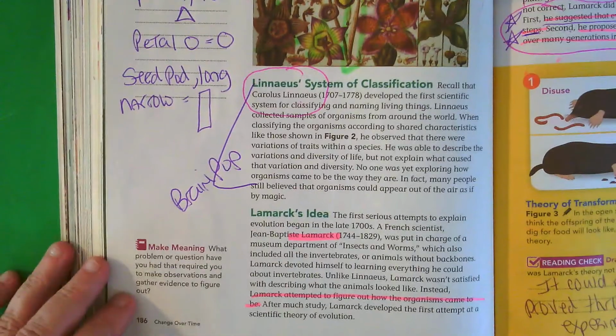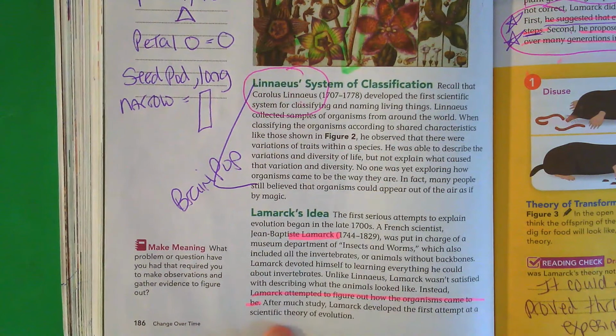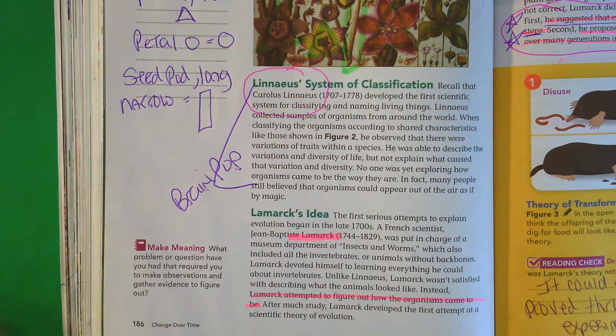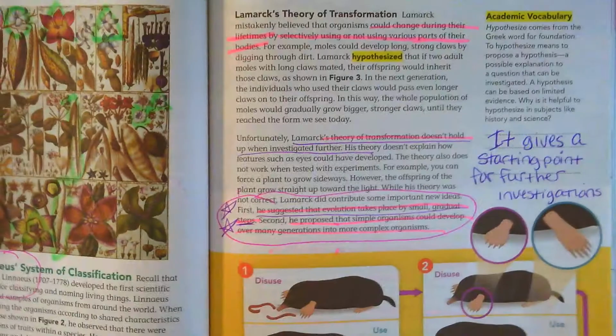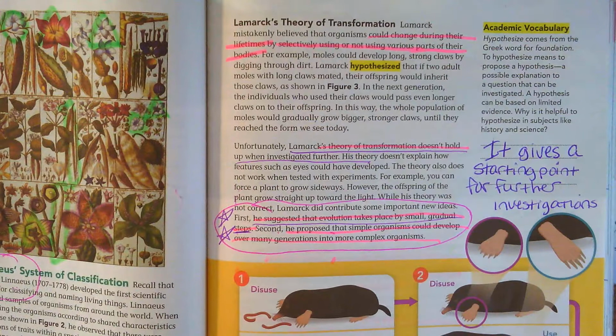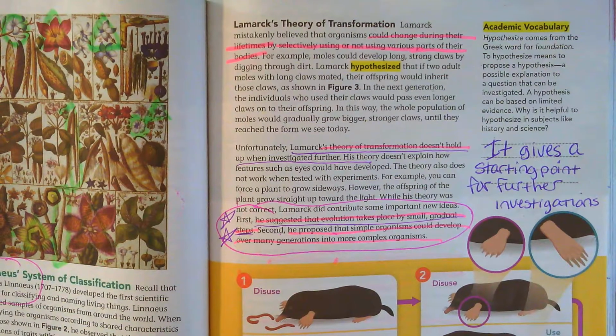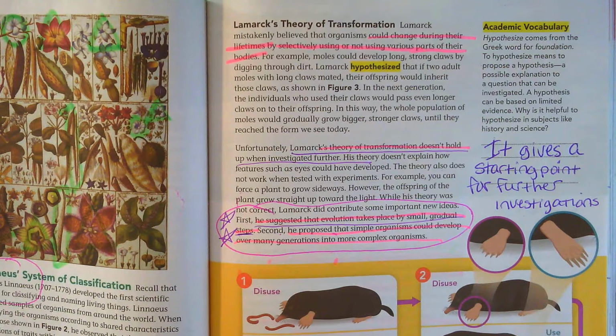Unfortunately for Lamarck, he attempted to figure out how organisms came to be, just like Darwin did. But he did not come up with correct hypotheses. They could not be proven. They could not have experiments to back them up, and therefore they failed. But first, it says he thought that organisms could change during their lifetime.